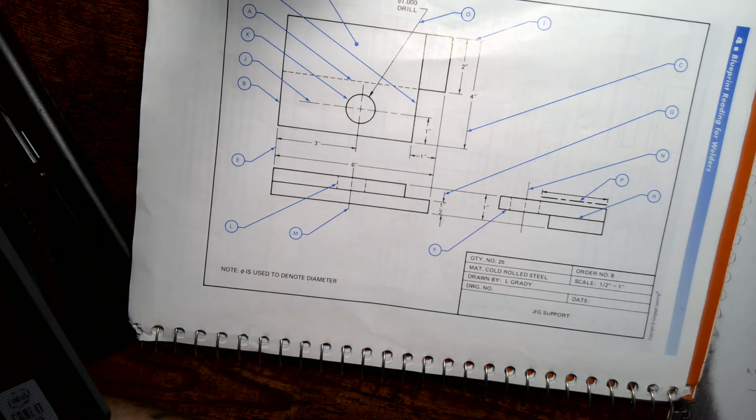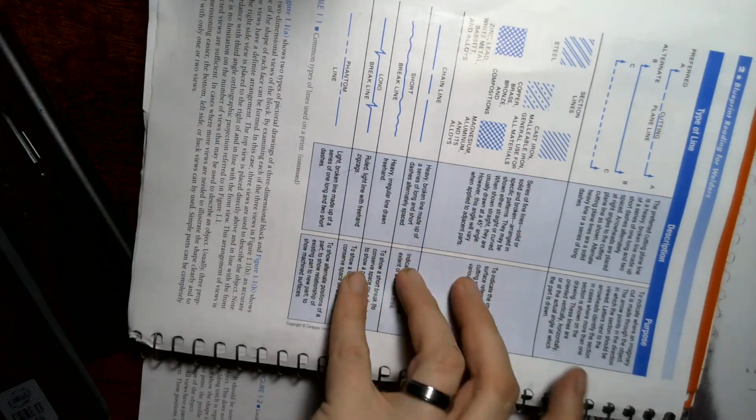It says identify. This is number 4A. Identify the kind of material specified to make the part. Easy peasy.